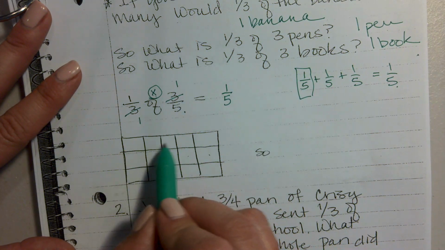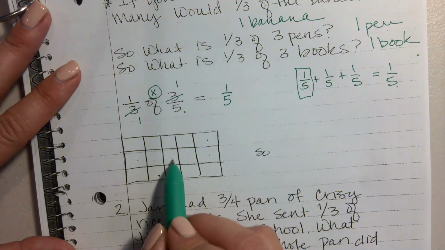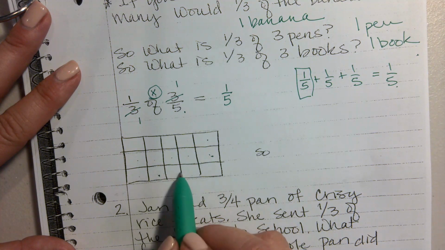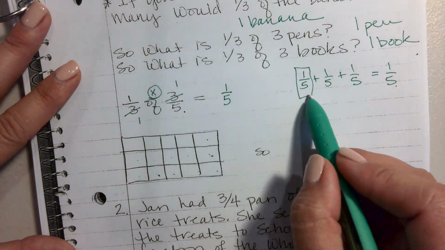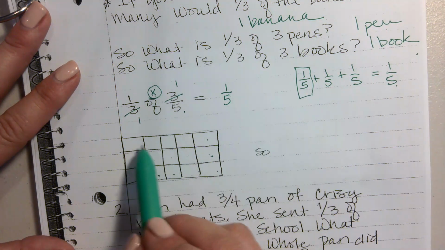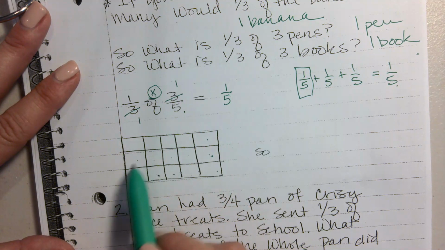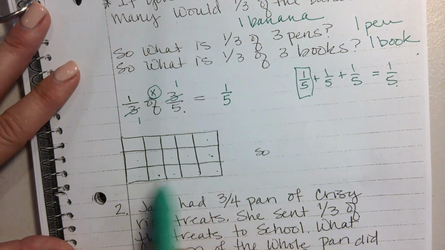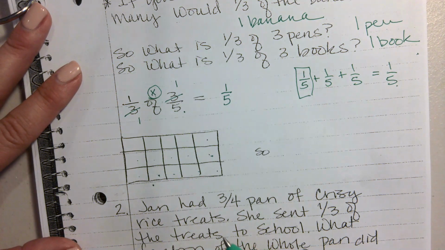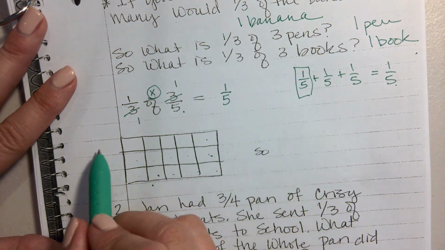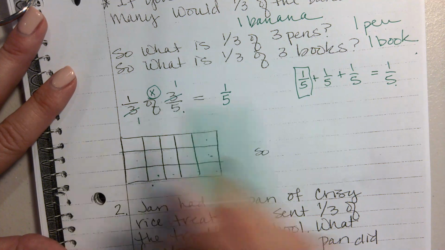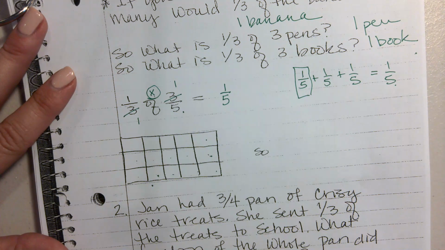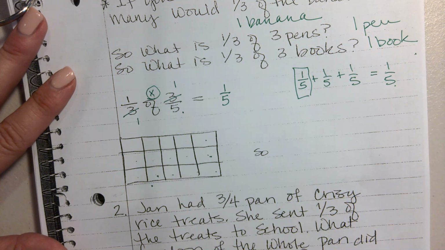Okay, so 1, 2, 3, 4, 5. 1, 2, 3, 4, 5. 1, 2, 3, 4, 5. That's almost like this right here. Here's 1/5, 1/5, 1/5, right? We just drew it in the other way.